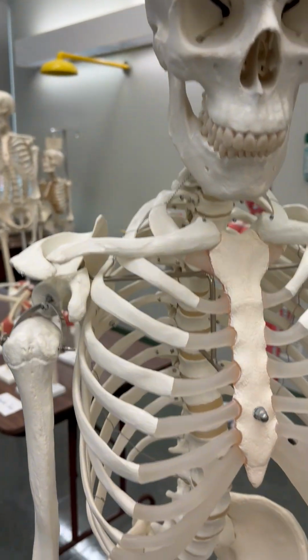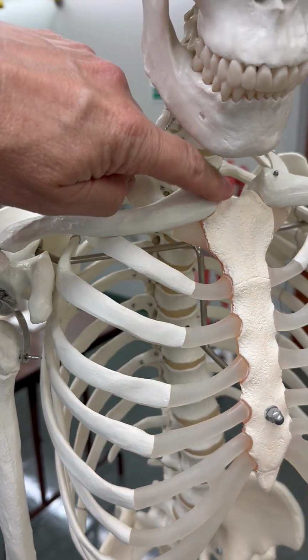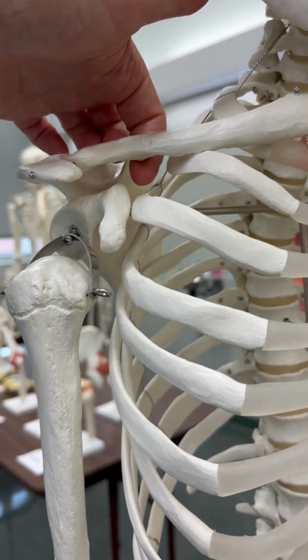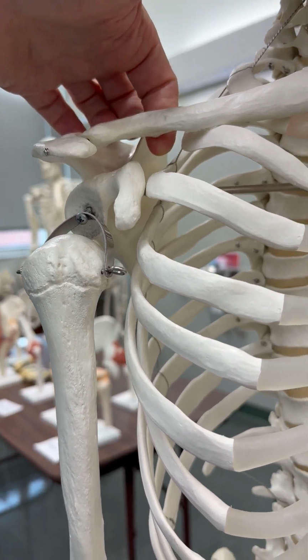Hey, this is a quick little overview of the appendicular skeleton to help you guys out a little bit, hopefully. So we have the clavicle, sternal end, acromial end. The conoid tubercle is on the inferior surface right there.